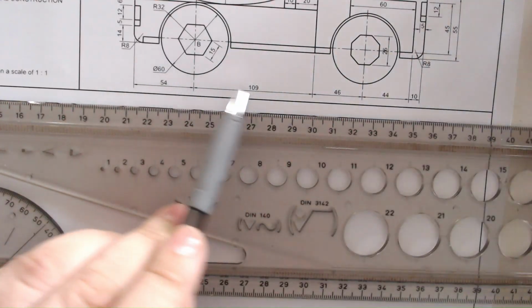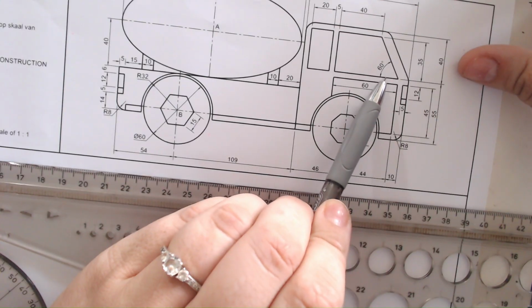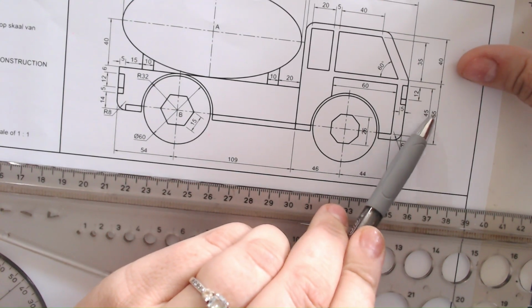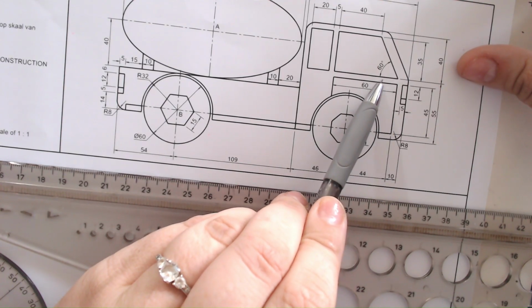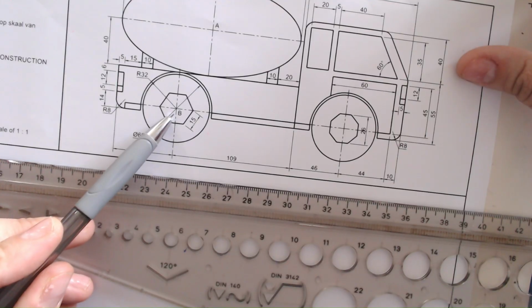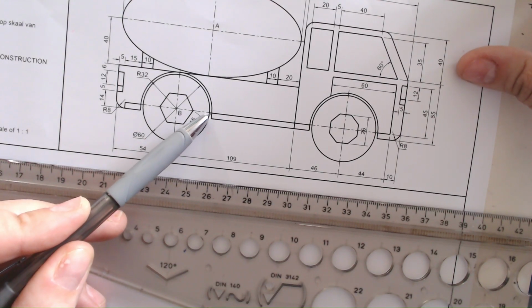How do I know it's 5 millimeters? Because if I look at the side here, 55, from here to here, then the difference between 55 and 45 is 10. So that means there's 5 millimeter there and 5 millimeter there. So 5 millimeter below my center line I'm going to draw these lines, but my outside circle is going to stop at the center line.